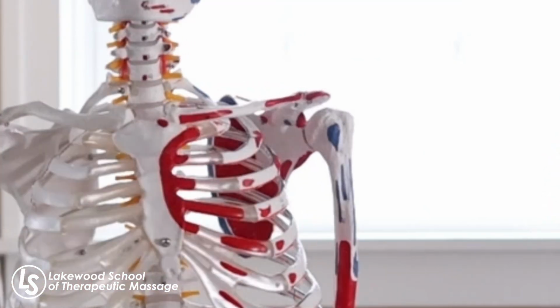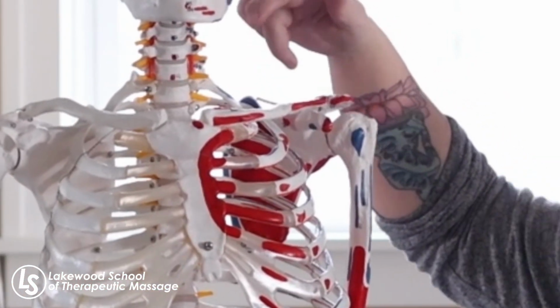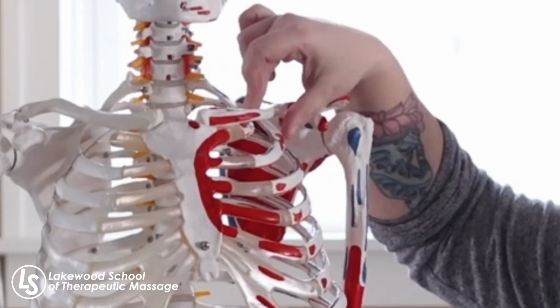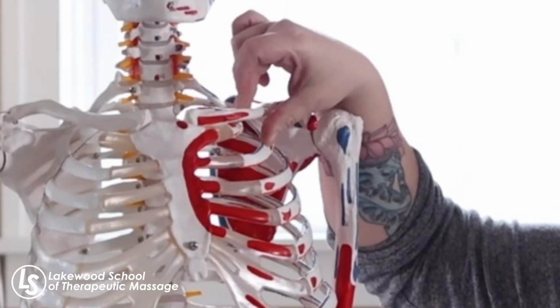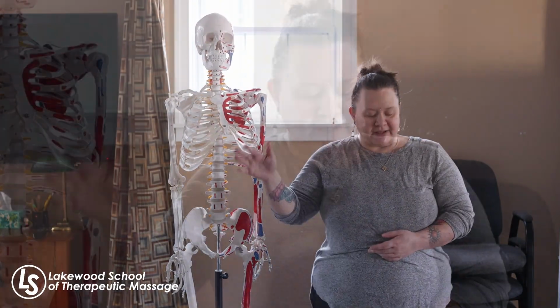Its insertion will be the first and second rib. The first rib is underneath the clavicle, and then here will be your second rib. It has 3 actions. It laterally flexes the head and neck to the same side. So if I'm contracting the right, I'm going to laterally flex to the right. It also rotates the head and neck to the opposite side. Again, if I'm contracting the right, I'm going to rotate to the left. And then it elevates the ribs during inhalation when you're taking a nice big deep breath.